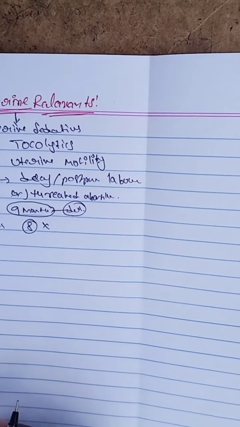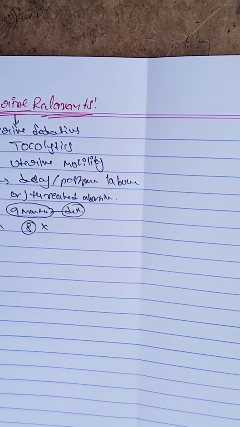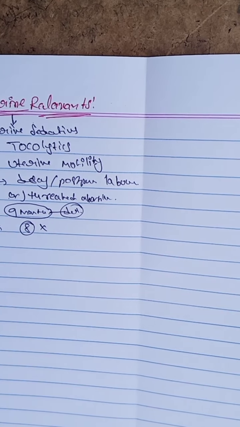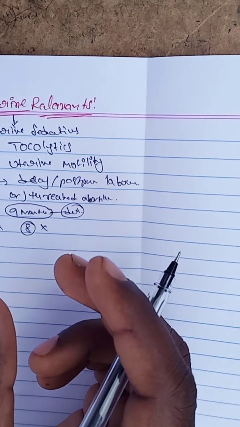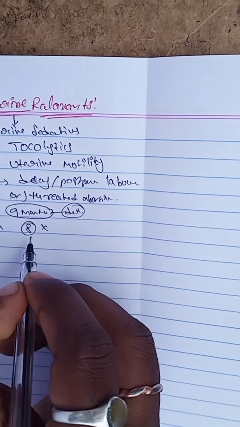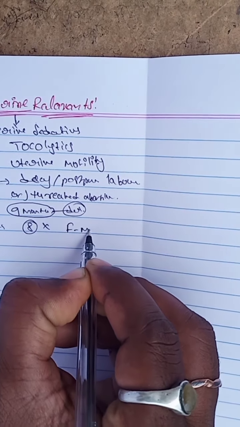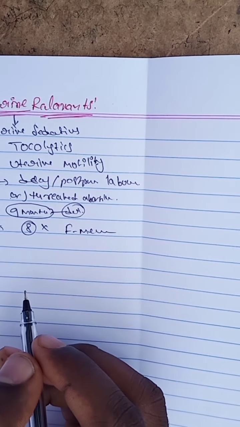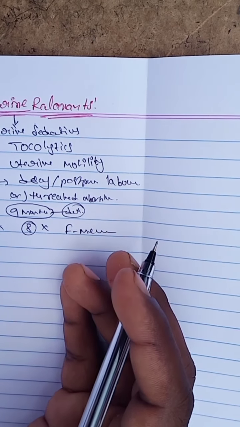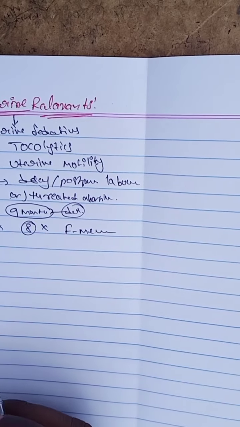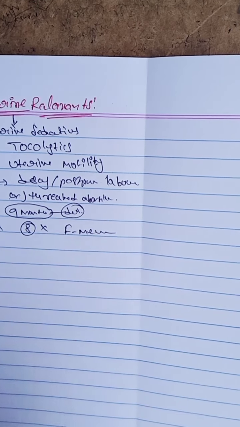That is the importance of this; it gives time for the fetus to mature. And the next one, different types of drugs are used as relaxants.